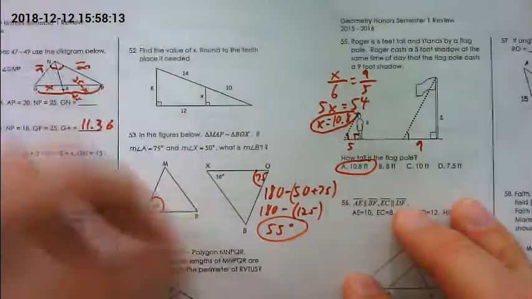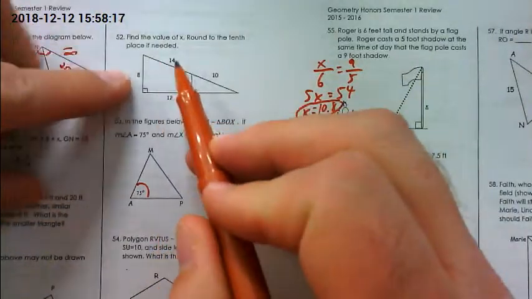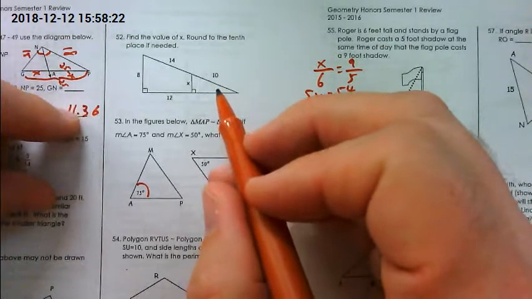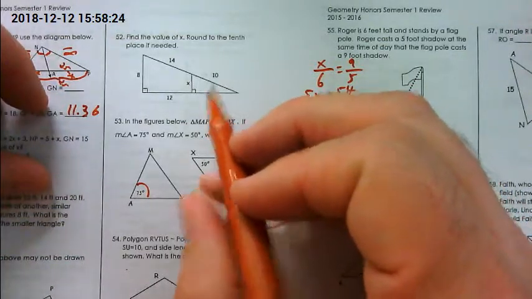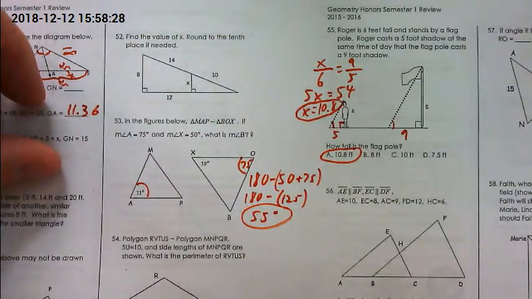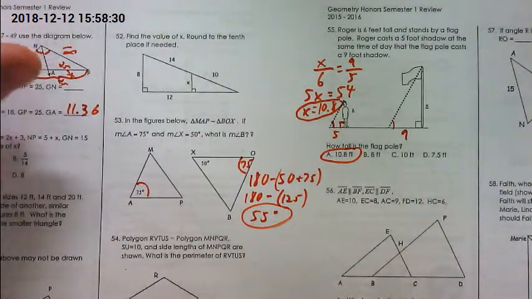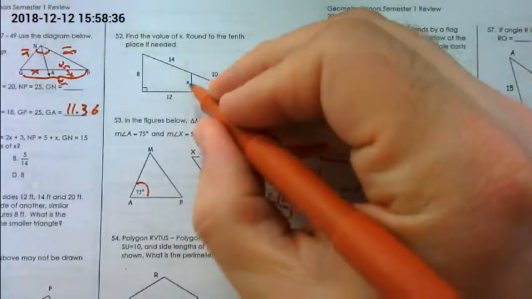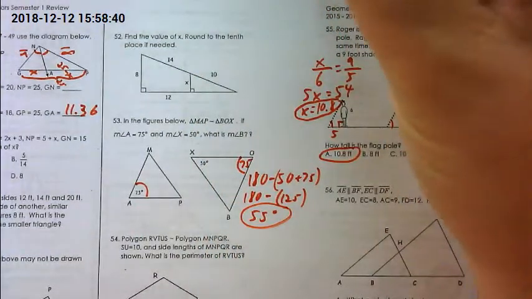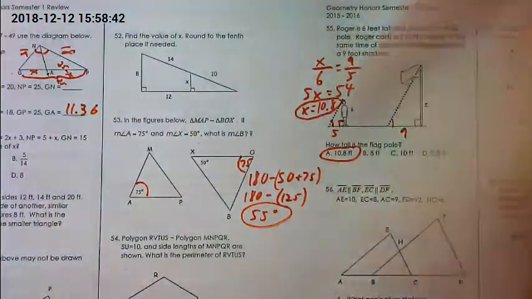All right, 52. Again, another similarity problem. We have 2 similar triangles. Again, you have to use the triangles here. You cannot use the proportionality theorems because the side you're solving for is one of the parallel lines. It's not one of the sides being split by the parallel lines.